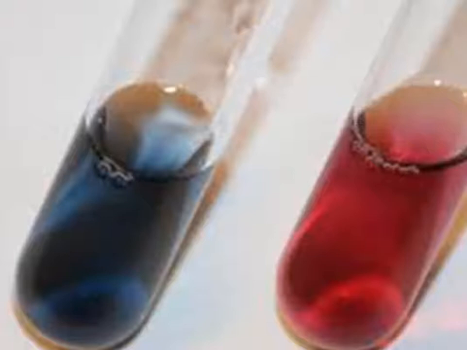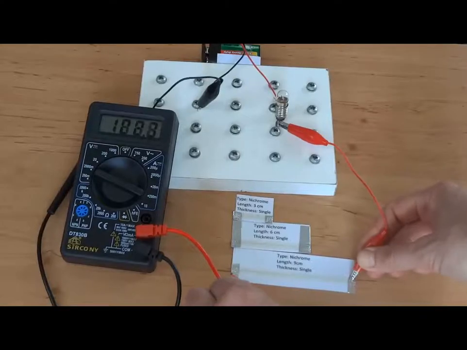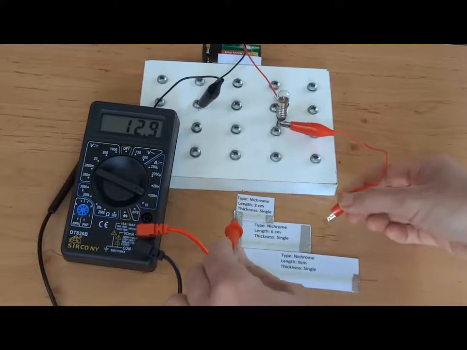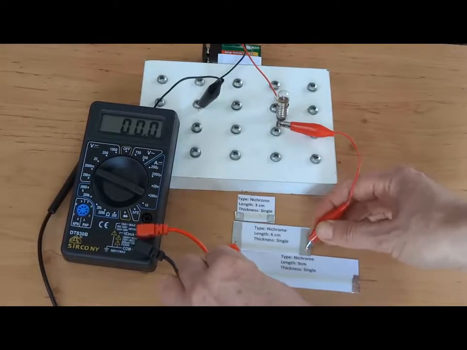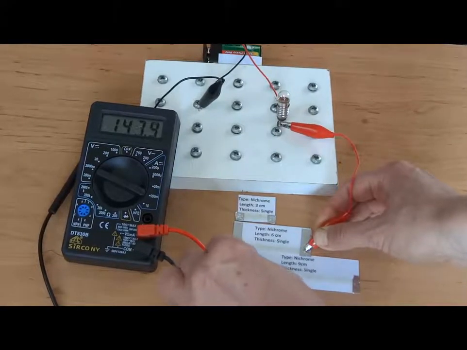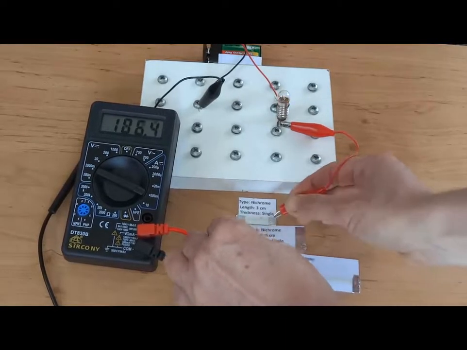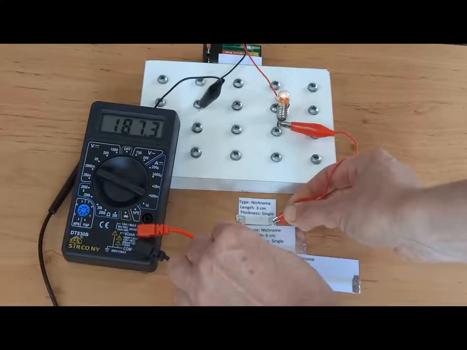Whether it's blue or red is not really important, but the fact that from that we can deduce it's basic or acidic, that is of value. Now, in the investigations we are going to do about resistance, we want to see how various factors affect resistance, but we're not going to measure resistance directly. We're going to use two indicators to tell us about resistance.